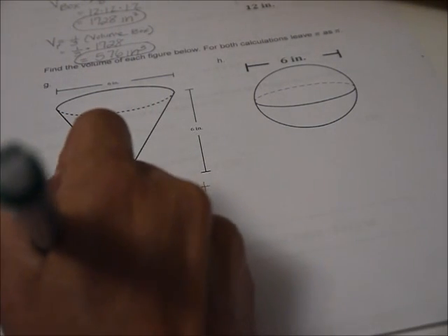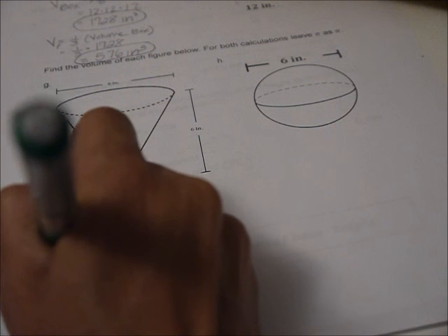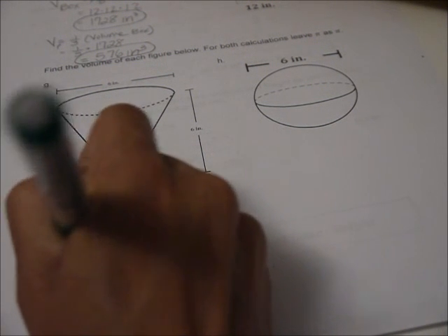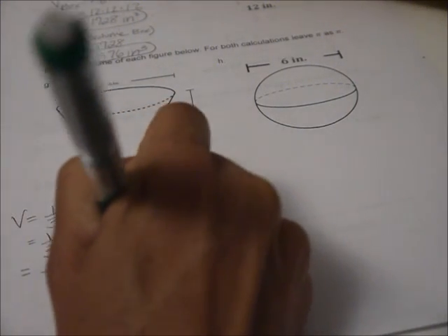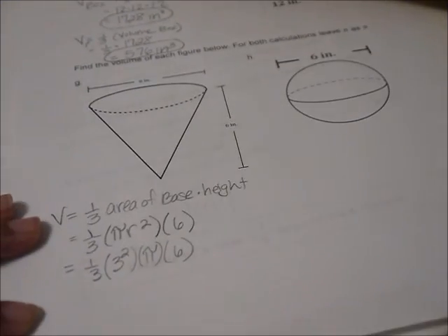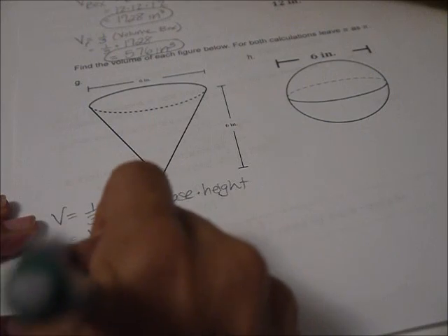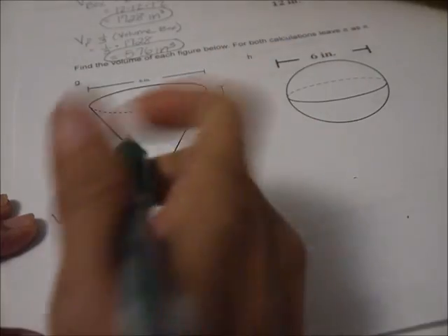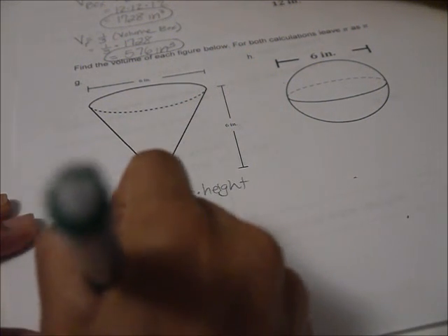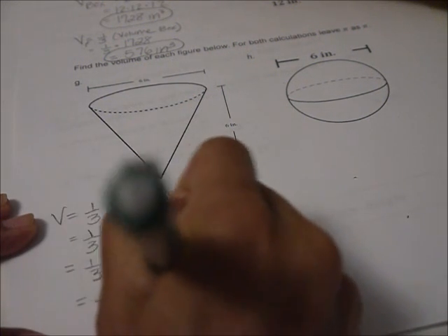And it says leave pi as pi. That was nice. So the radius is 3 squared times pi times 6. I separated them all out. Well, that goes 1/3 times 9 times pi times 6.